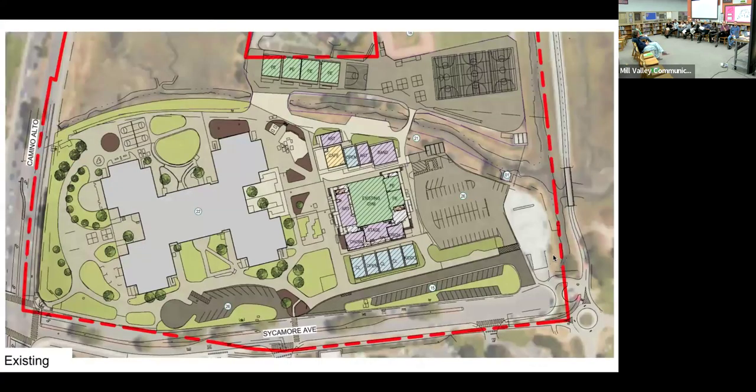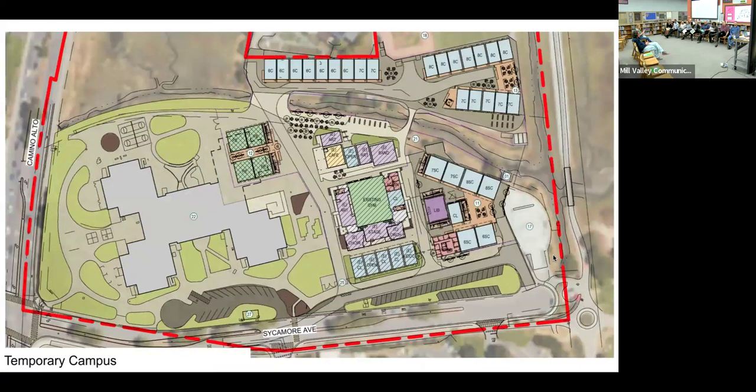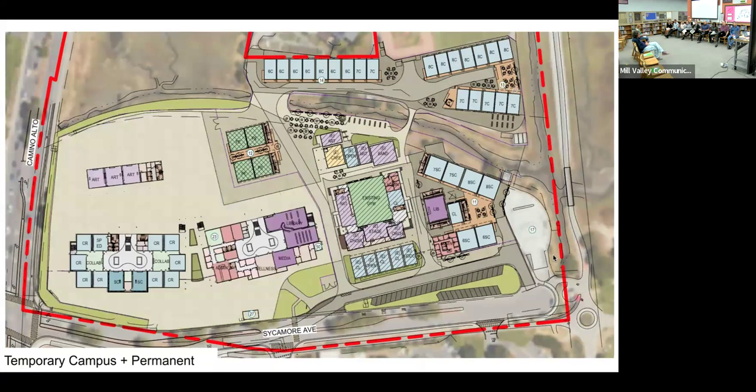So this is the existing campus. Next, please. As you all know, we are looking at a temporary campus on this site. Again, we were evaluating a temporary campus at the size and scale, i.e. the number of classrooms, that were anticipated for the permanent built-out campus. Next, please.